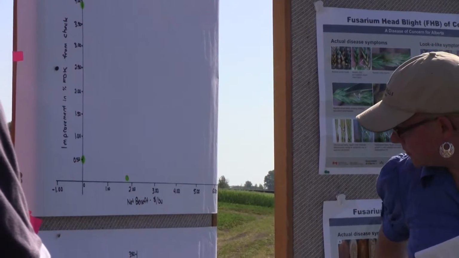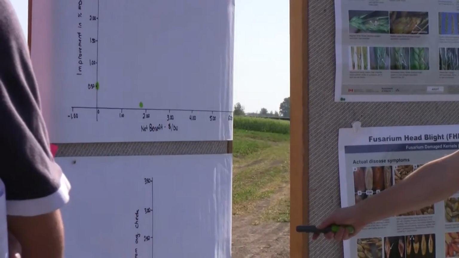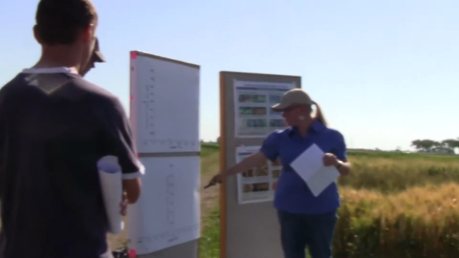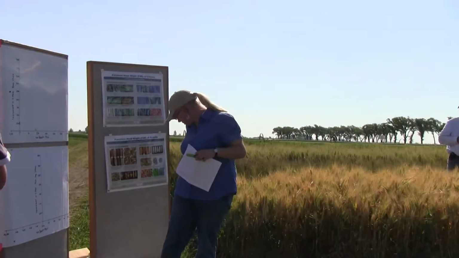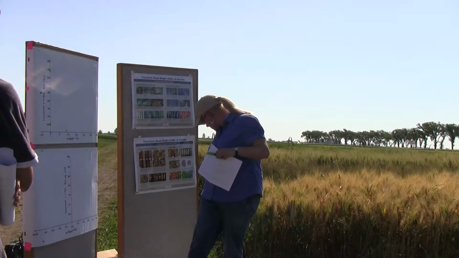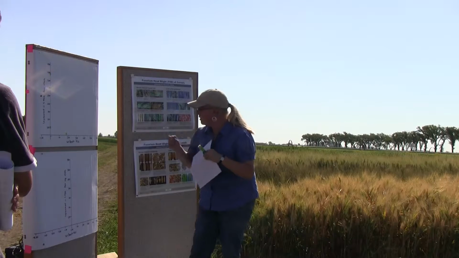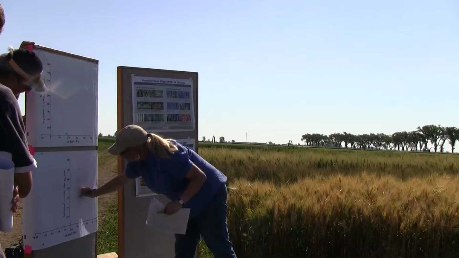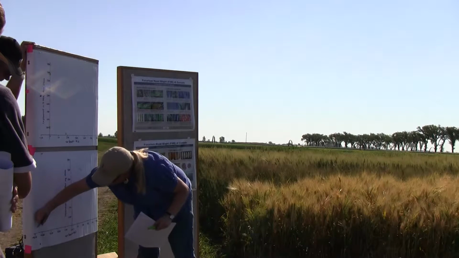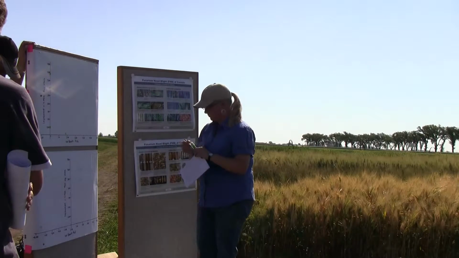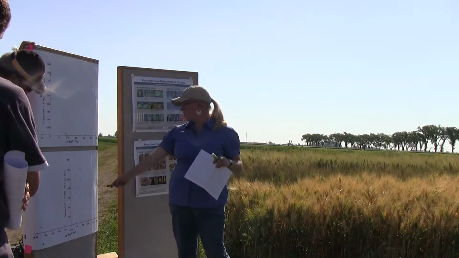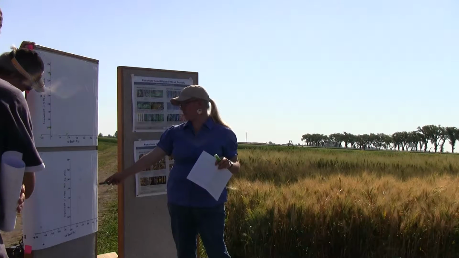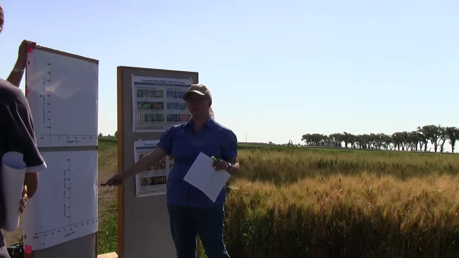Then we have fungicide application in Durham. Sorry, this one was Durham crops as well. That's Durham there. I'll just color in those dots so you can see them a little bit better. You'll notice that there's 5 dots on here. So we see that in all cases, fungicide application did cause an improvement in the percent Fusarium damaged kernels as compared to the untreated check.